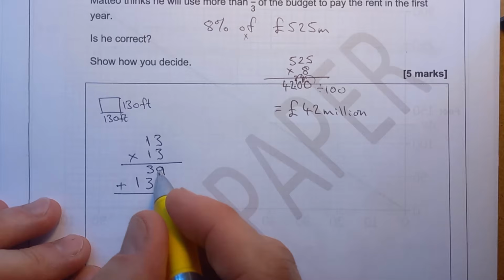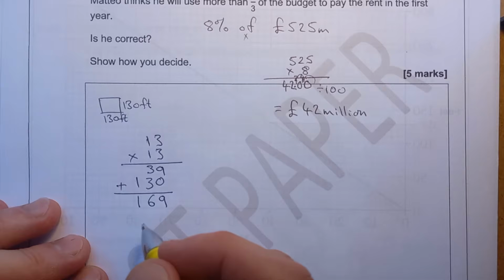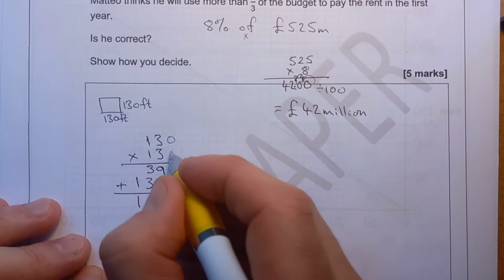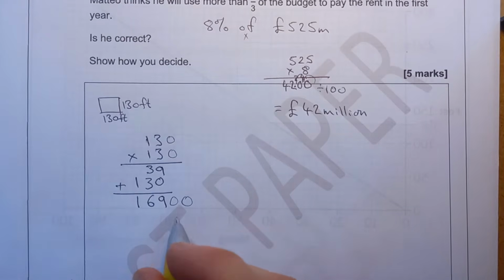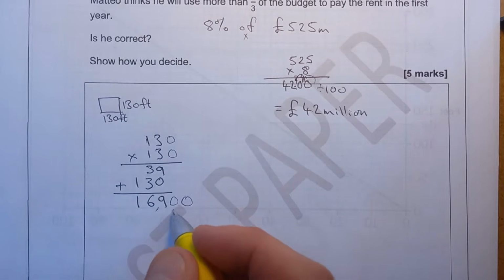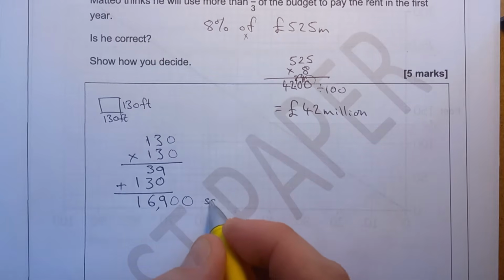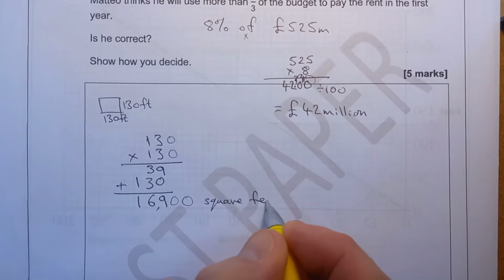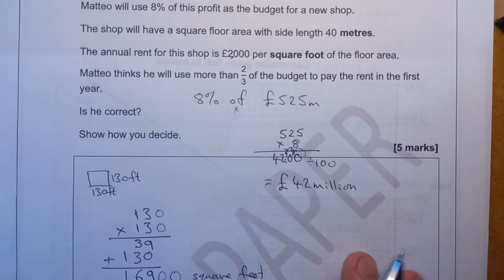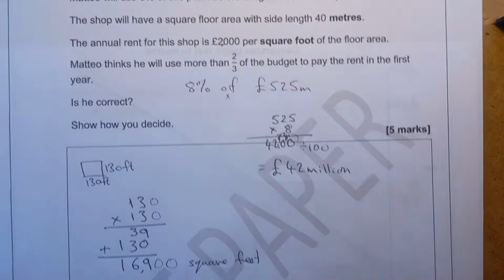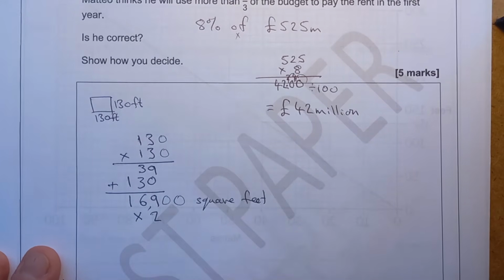Add these together. 9 plus 0 is 9. 3 plus 3 is 6. 1 plus nothing is 1. But remember, we had a 0 here and a 0 here, so we need to put on those two zeros. So we end up with 16,900, and that's going to be square feet. Now, if the rent is £2,000 per square feet, well, we then want to multiply this by 2,000.